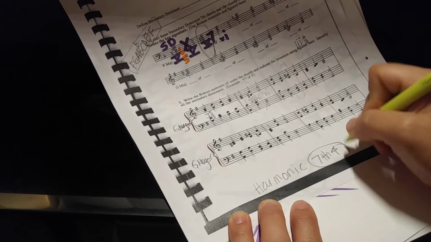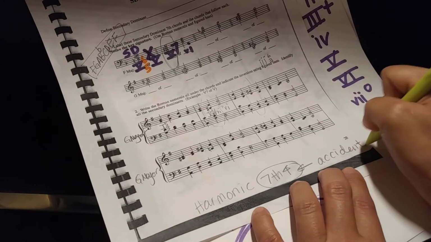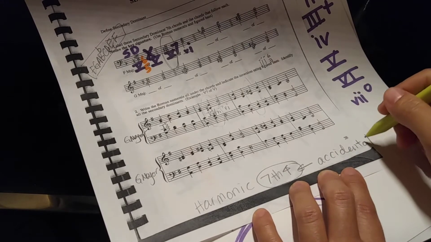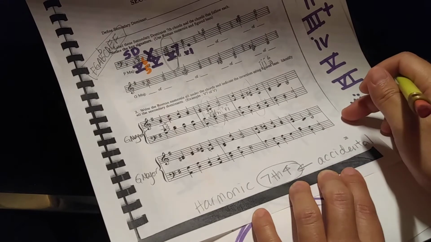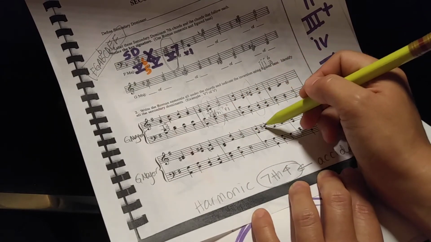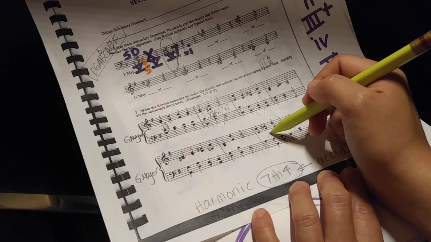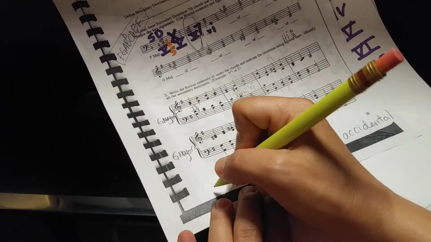And this raised 7th note usually appears as an accidental. So it does not necessarily mean that as long as you have an accidental, that chord is a secondary dominant, if you are in a minor key.